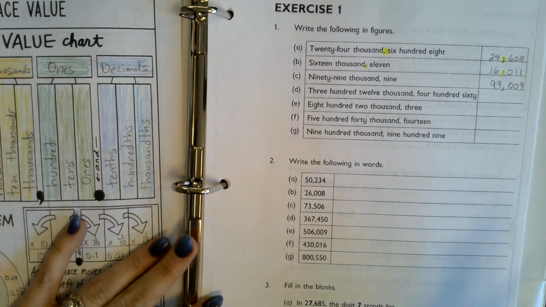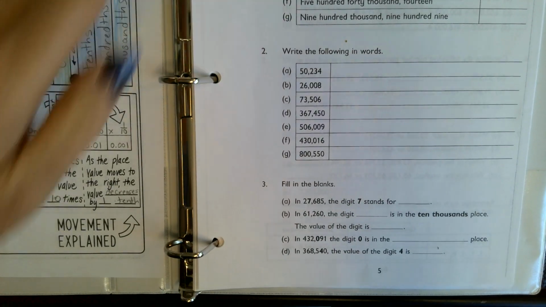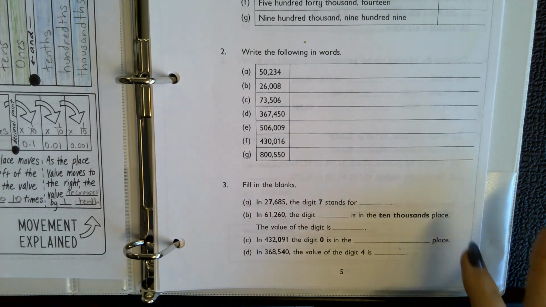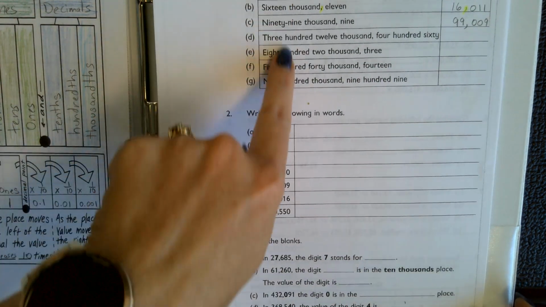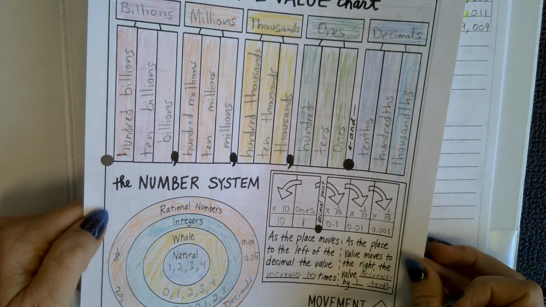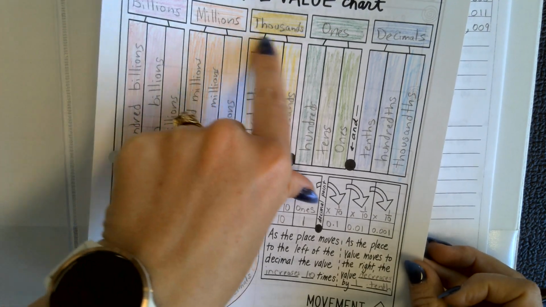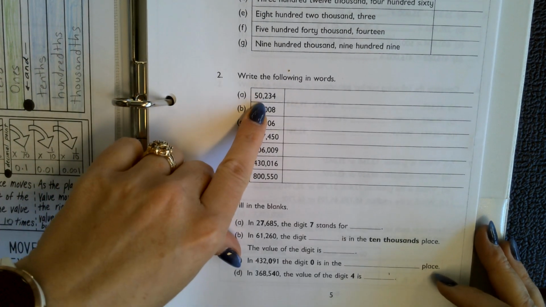Skip down to number 2. Number 2 says, write the following in words. Your least favorite, word form. Okay, word form. Use this to help you as we're going, okay? It has how to spell 1,000 for you. Our first one.